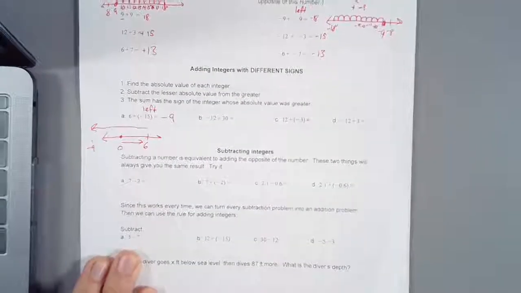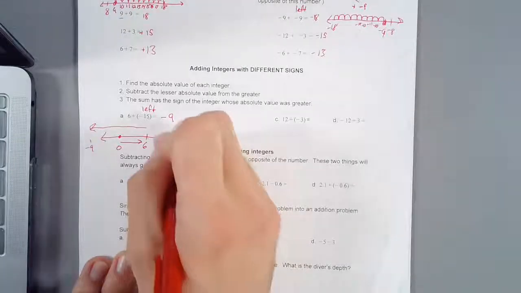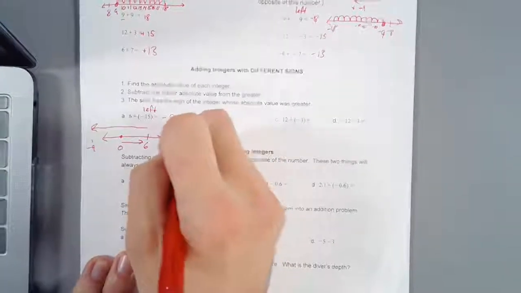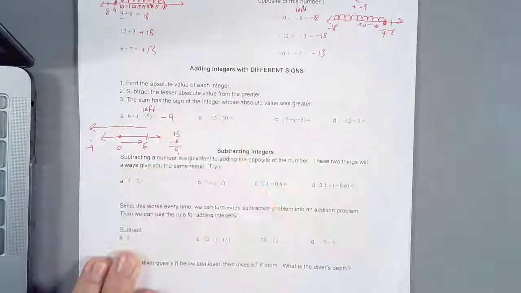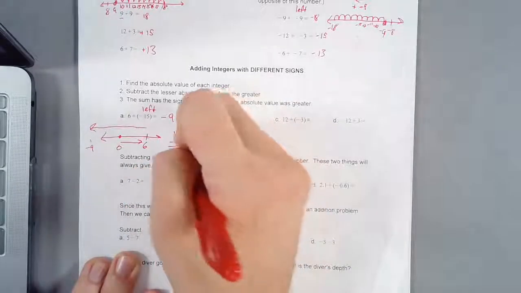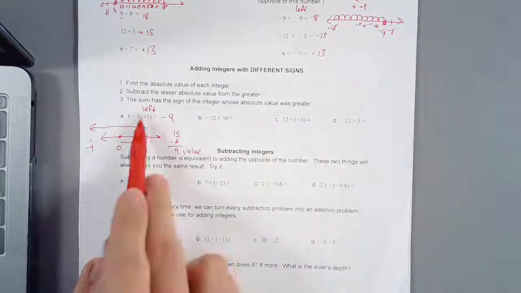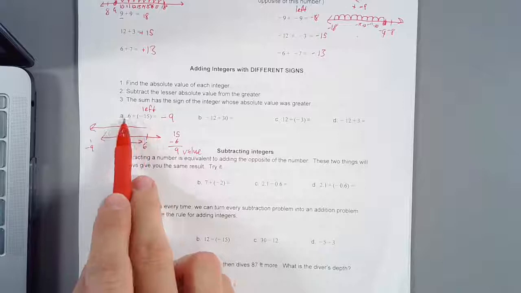So what's the shortcut here? I take the bigger value, the bigger absolute value, minus the smaller one, and I get 9. So that's the value of the number. And then the sign of the number comes from the one that has the bigger absolute value.